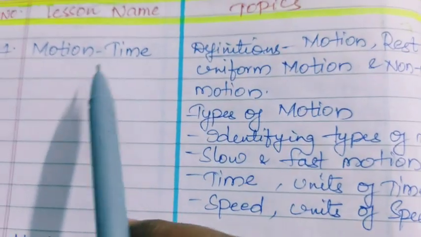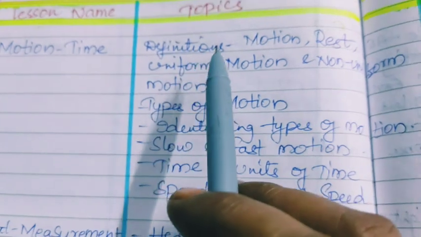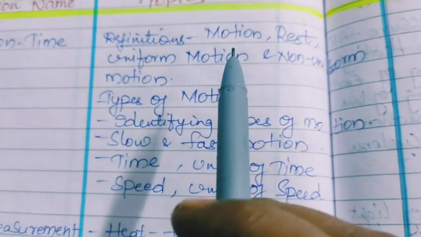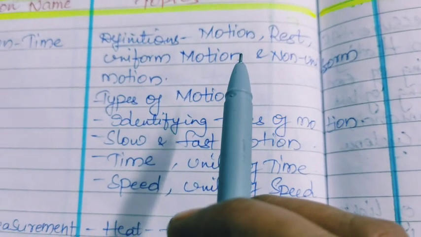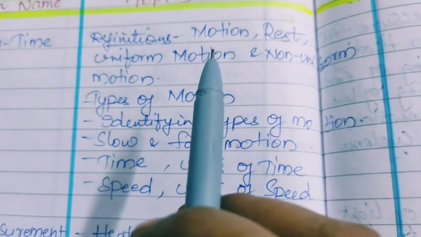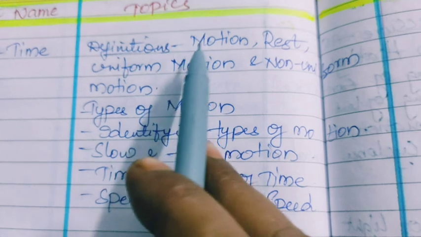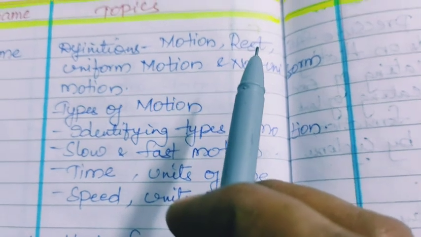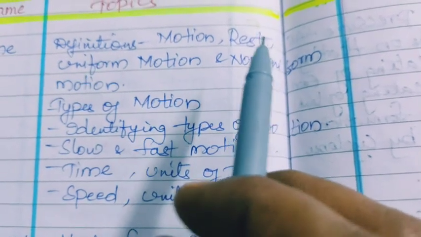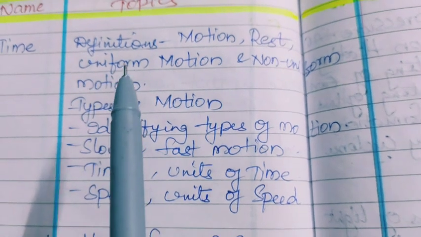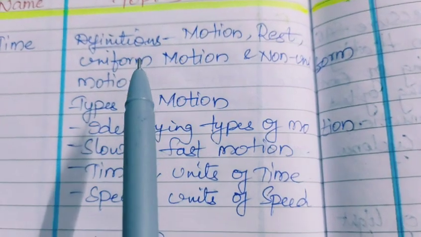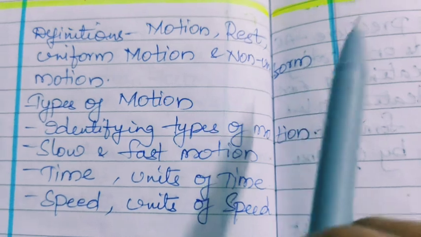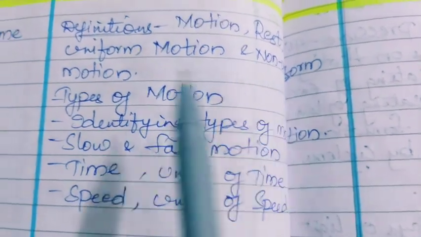Next lesson is motion and time. Here you learn definitions: motion, rest, uniform motion, non-uniform motion. If an object or any body is changing its position with time with respect to its surroundings, it is called motion. If an object or body is not changing its position with time with respect to its surroundings, it is at rest. If an object moves equal distance in equal time intervals, it is called uniform motion. If equal time, unequal distance, or equal distance, unequal time, then it is non-uniform motion.